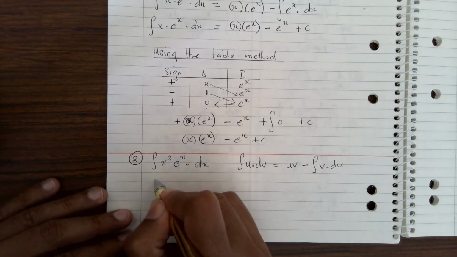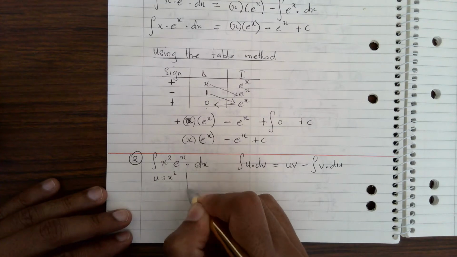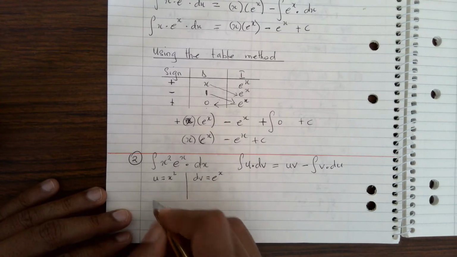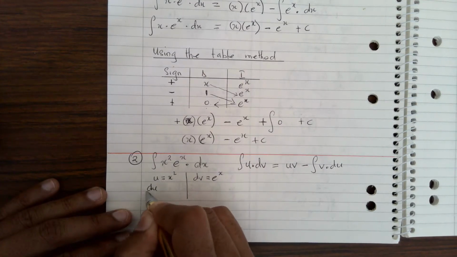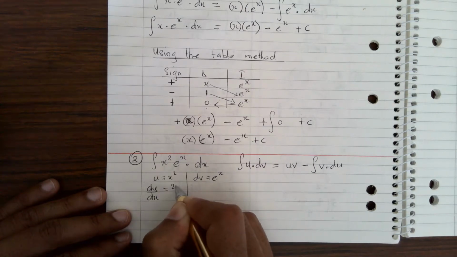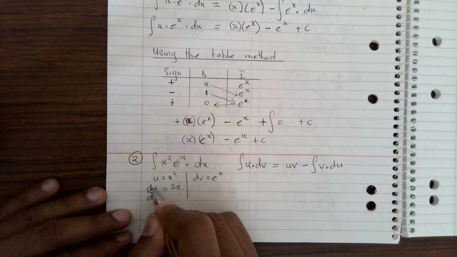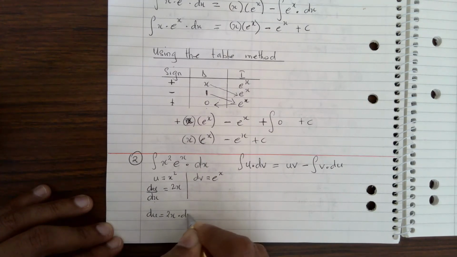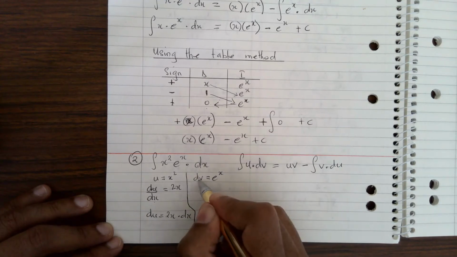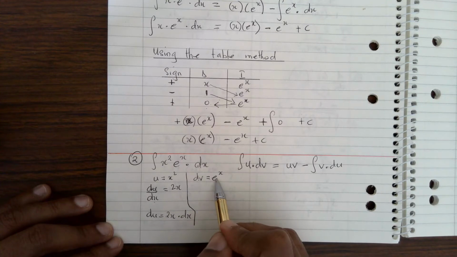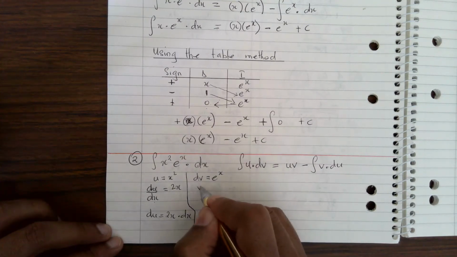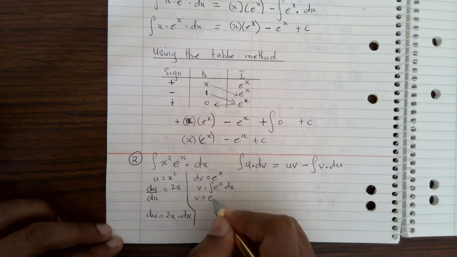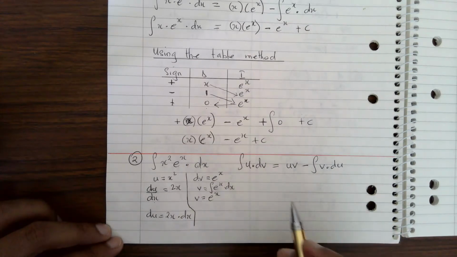But for this case, we'll go with u equal to x squared, okay, and your dv to be equal to e to the power x. Very similar to question number 1, we differentiate this, so du by dx is equal to 2x, and we are interested in finding du, so rearrange this. So du is equal to 2x dx. Okay, dv, which is the derivative of v, is equal to e to the power x. So to find v, we have to integrate e to the power x, and v equals e to the power x. Again, we're not worrying about the plus c's, we'll put it right at the end.